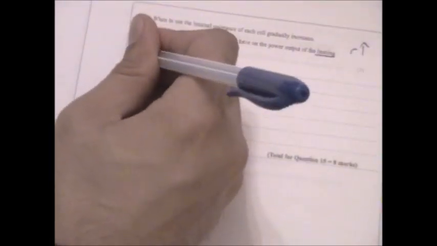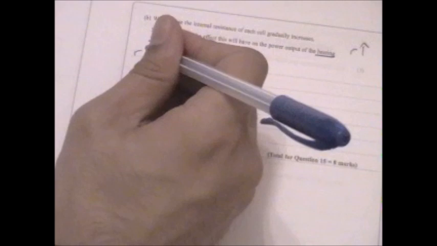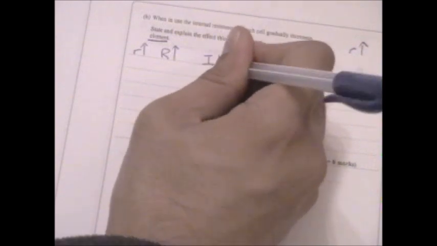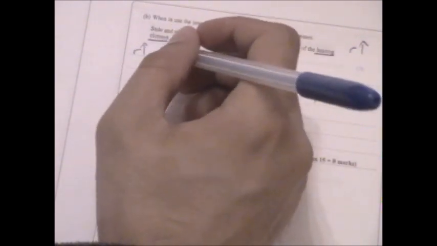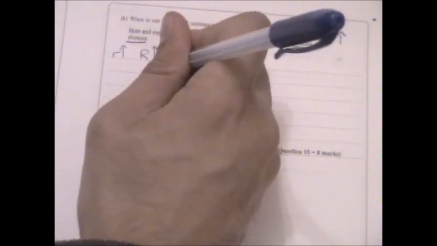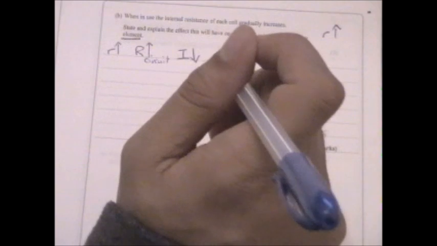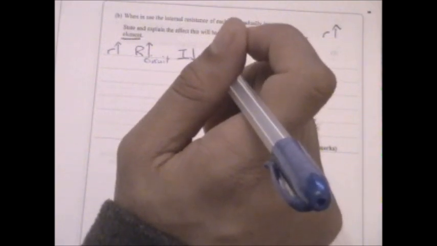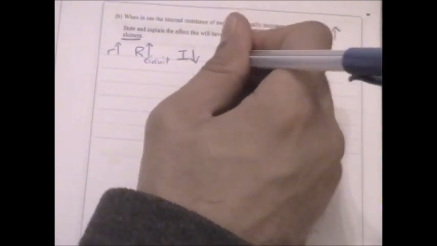So to plan our answer: if little r increases, big R increases, which means I must decrease. When I say big R there, I'm talking about the resistance of the whole circuit, which has increased. So I must go down, and if I is going down, then P must go down as well.